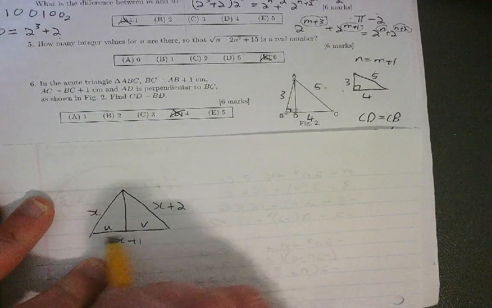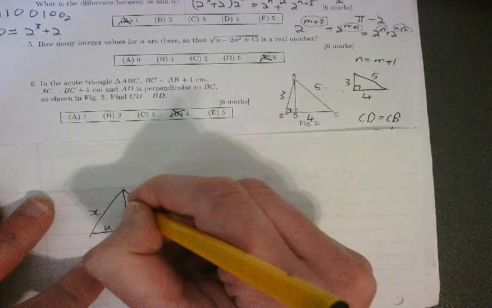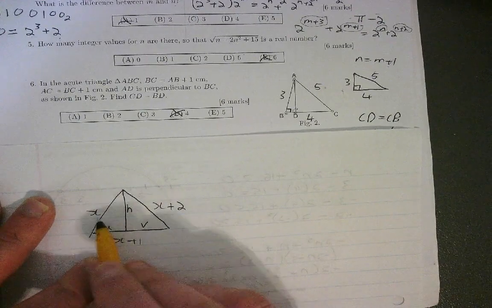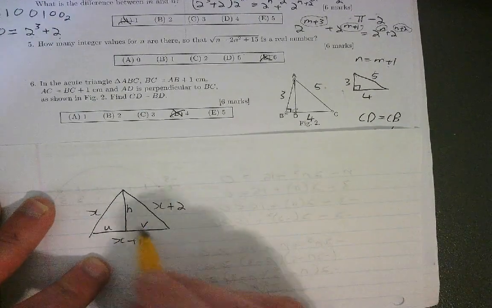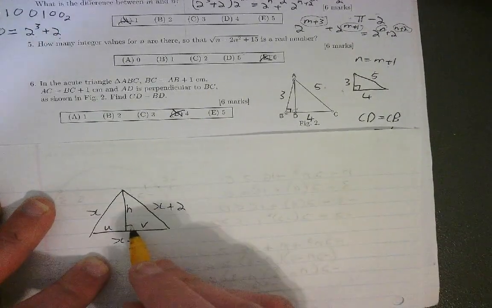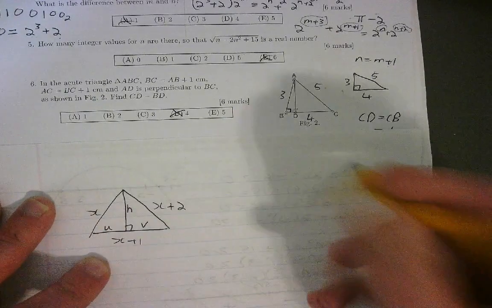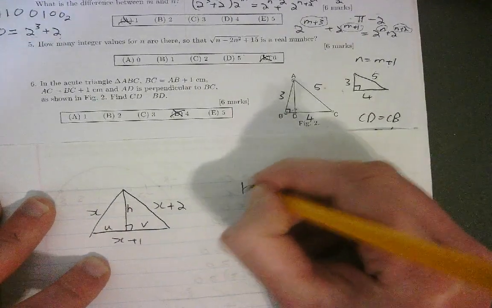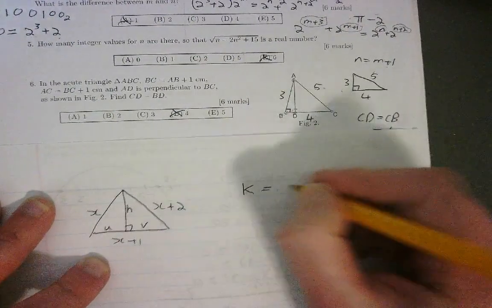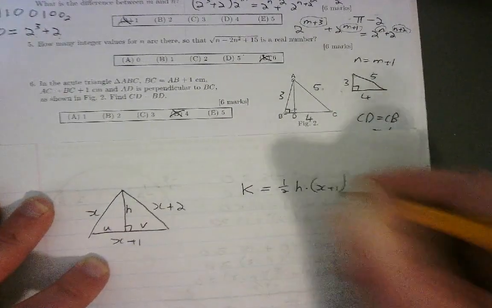But to calculate those two lengths can be a bit tricky, so it might be easier to first calculate this length h and then use Pythagoras to calculate these two lengths from these two right angle triangles. Now to calculate h, what I need to do is I need to say the area of this triangle, let's call it capital letter K, is a half of the height times by the base.